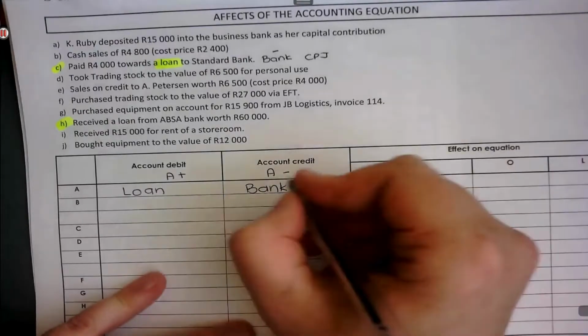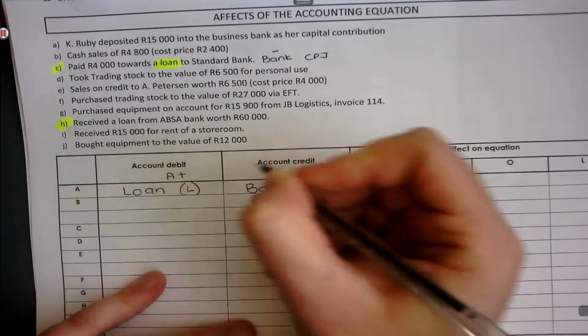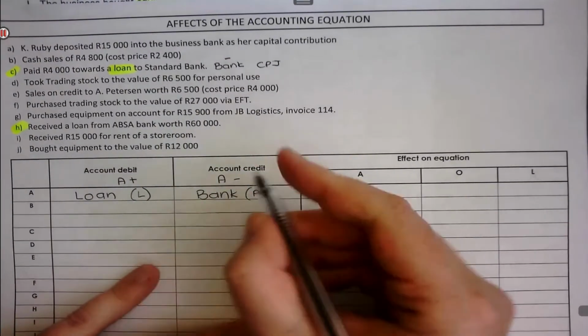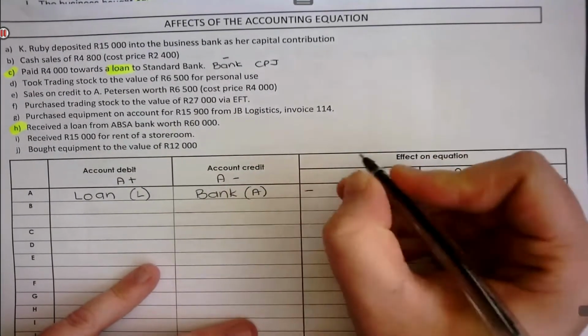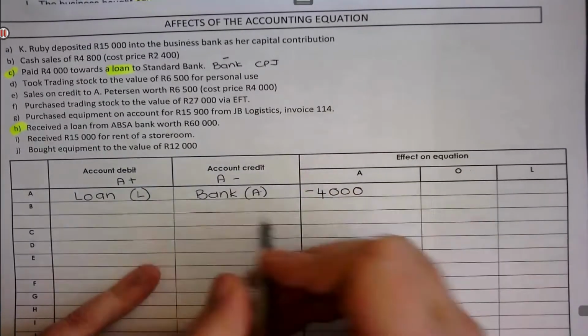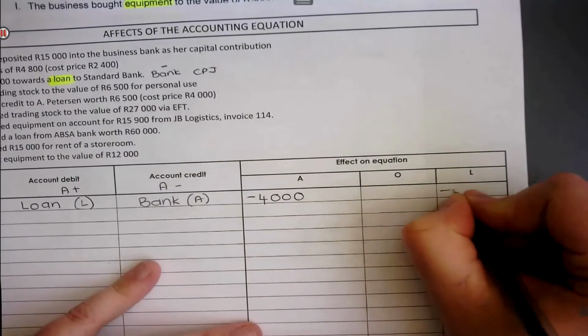Because bank is an asset and loan is a liability, the effect it's going to have on your accounting equation is your bank is going down by 4,000, and your liabilities are also going to go down by 4,000.